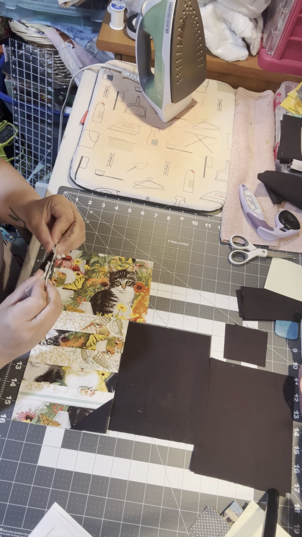Where I'm going to sew. And then this piece. Yeah. You know what? There's a piece here that, for whatever reason, I didn't cut properly. I just noticed it.